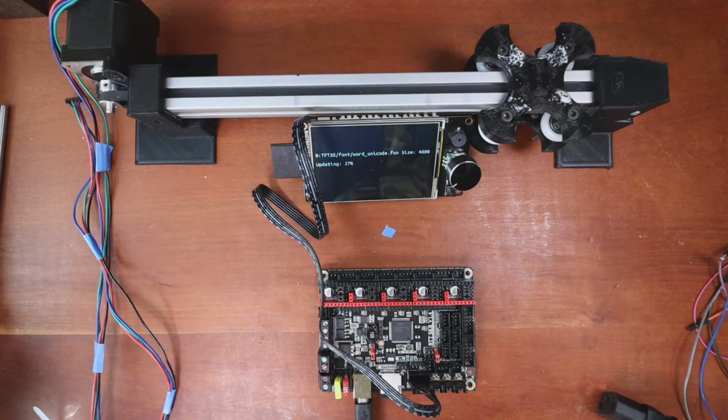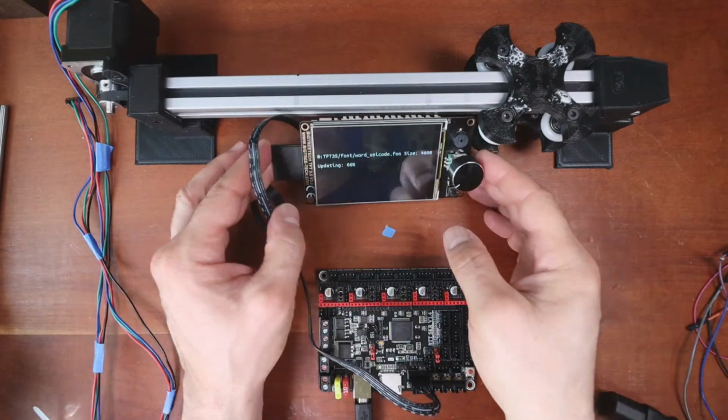So now that we're on the loading here, you can see it takes a little bit longer. Obviously there's more going on. So it's copying over the fonts. And obviously this is not fast. So it's just over halfway done. See if I can pick this up so you can see better.